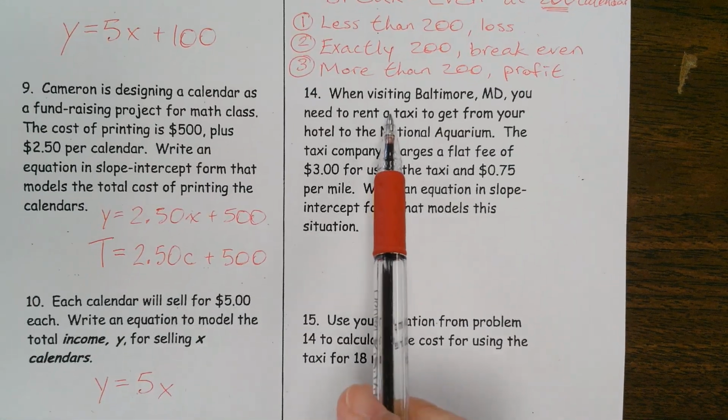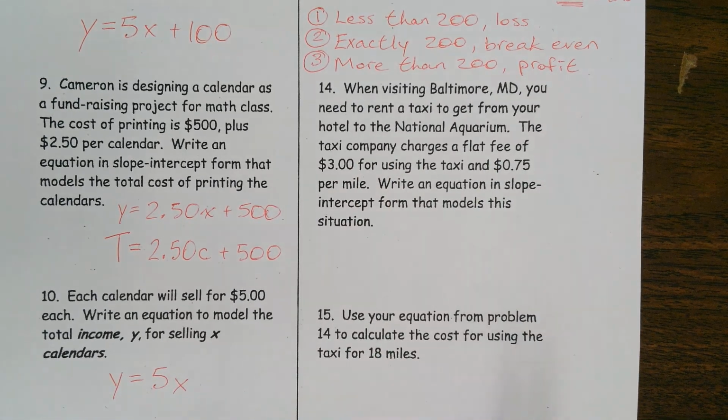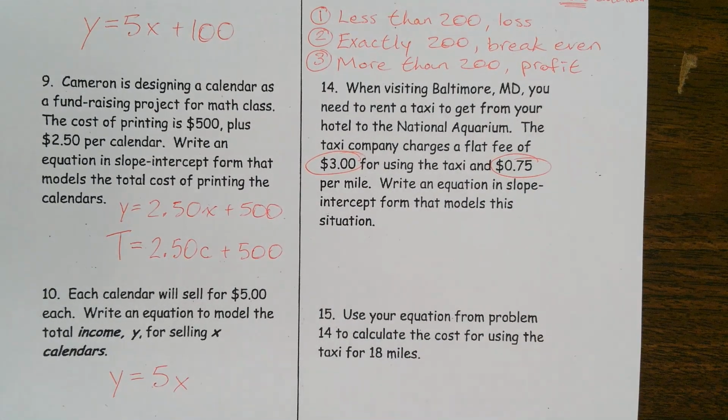Okay. Number 14, Mohini. You need to rent a taxi to get from your hotel to the National Aquarium. The taxi company charges a flat fee of $3 for using the taxi and $0.75 per mile. Write an equation in slope intercept form that models this situation. Can you use meaningful letters rather than just X and Y?